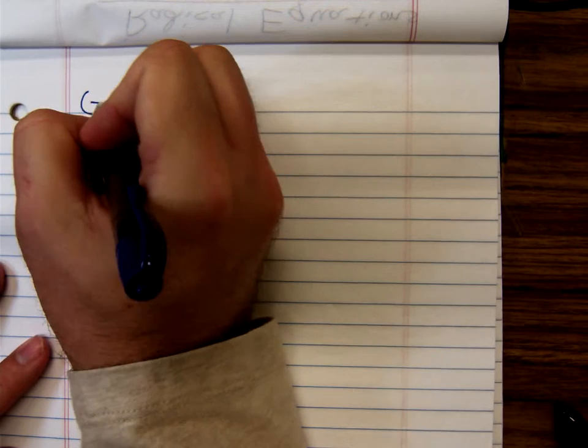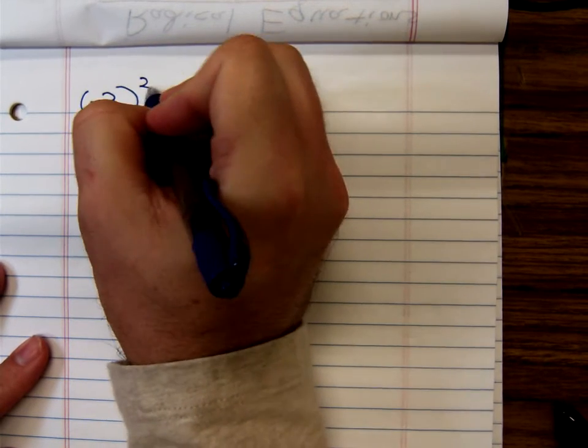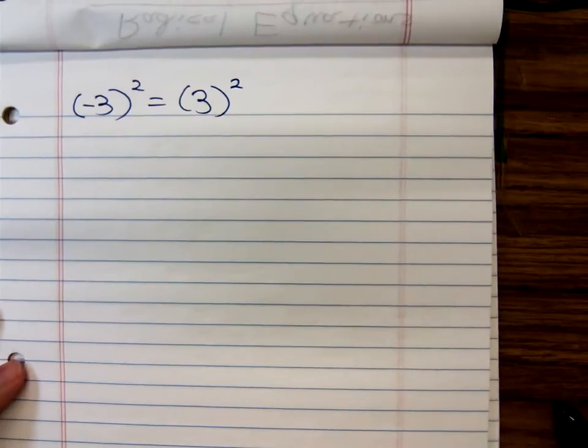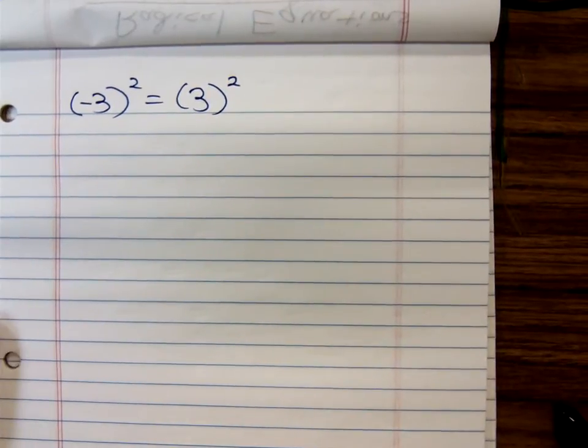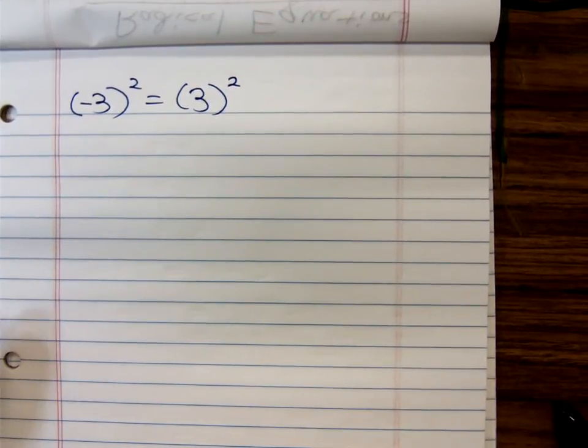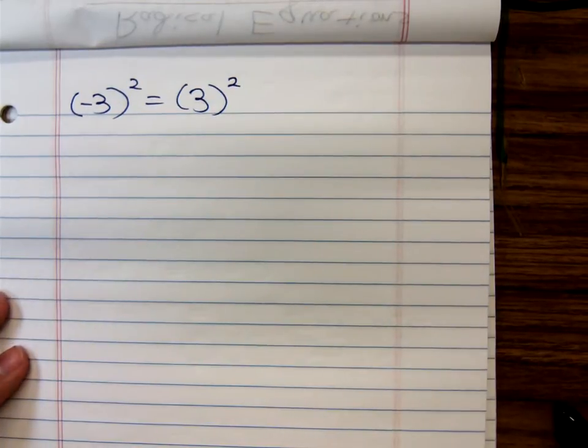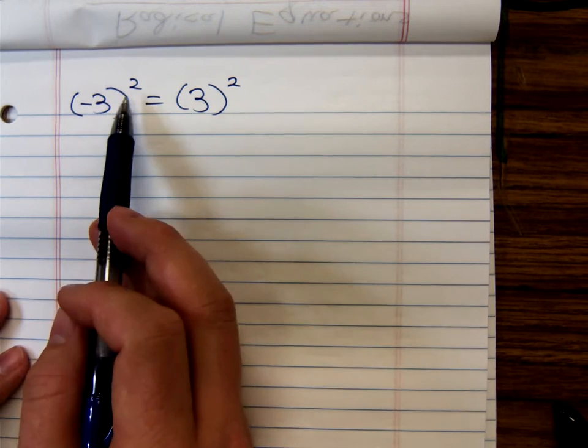When you're solving radical equations, think about this. Let's consider the following statement. I think y'all will agree that what I'm writing right here is a true statement. That's a true statement as long as we have those squares on there. Because when you take a negative and you square it, it becomes what? Positive. So that's a true statement with the squares.